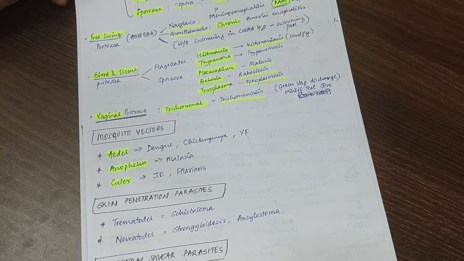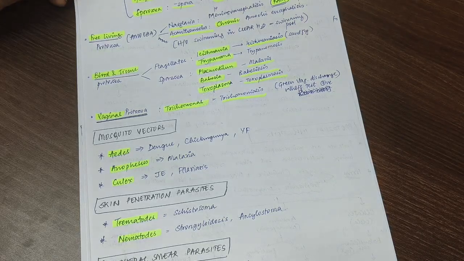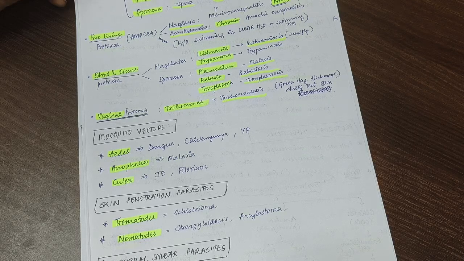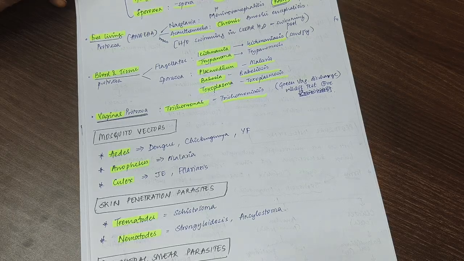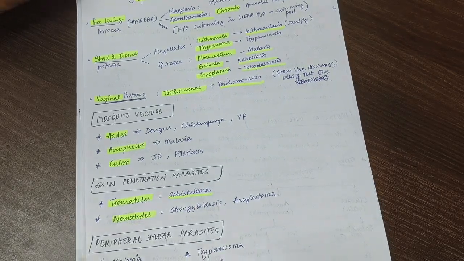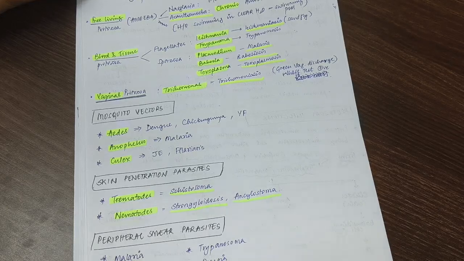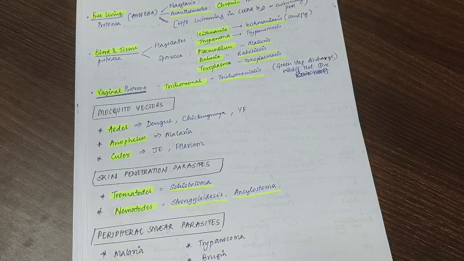Then skin penetration parasites. Skin penetrating parasites are basically trematodes and nematodes. These are classifications of helminths. Cestodes, trematodes and nematodes are the three classifications of helminthology. Whereas in parasitology, protozoa are ciliates, flagellates, amoeba and sporozoa. In trematodes, Schistosoma is skin penetrating. And in nematodes it is Strongyloides and Ankylostoma. Okay, these are the skin penetrating ones. Did you see them? Yes, you have seen it.